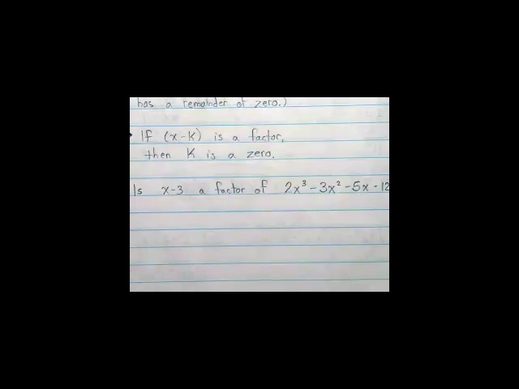Divide them and then look for what? Look for 0. Look to see if the remainder is 0. If the remainder to the division is 0, it's a factor. Because think about it. What does a 0 remainder mean in a division problem?